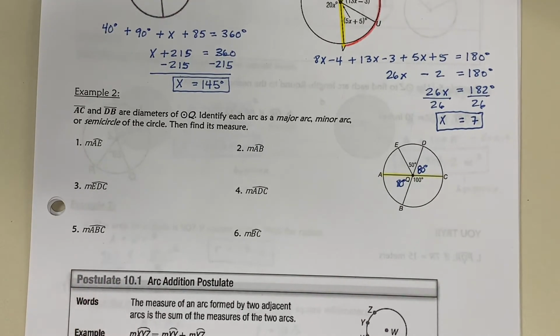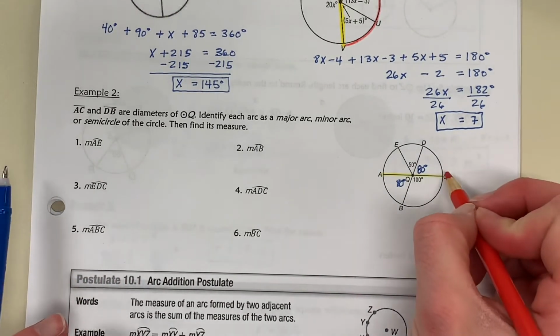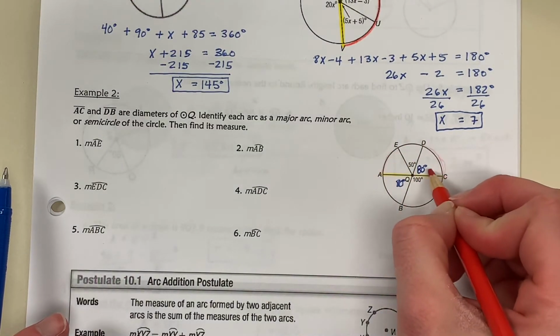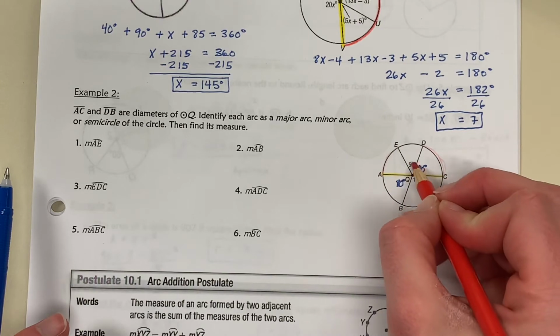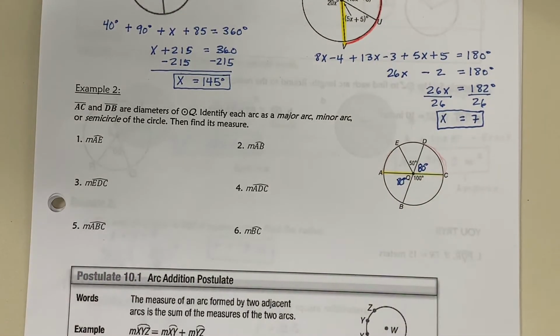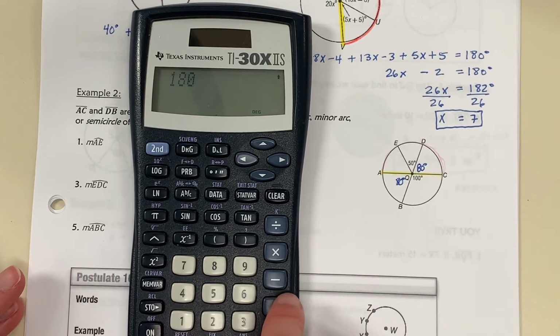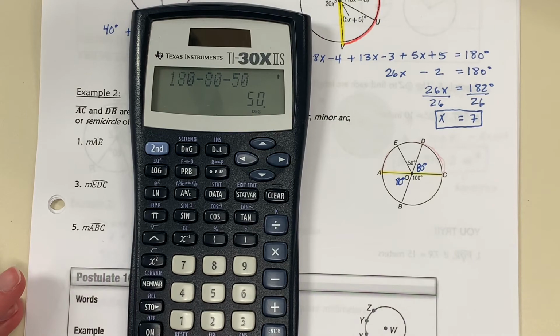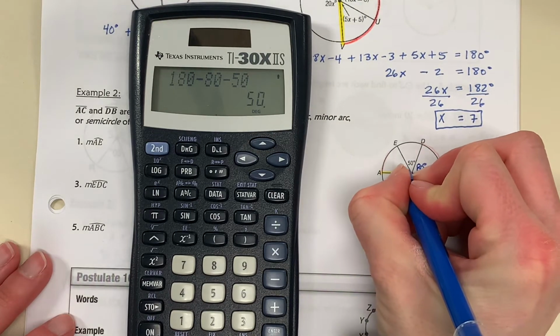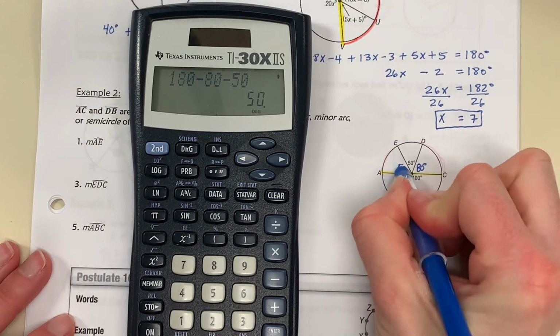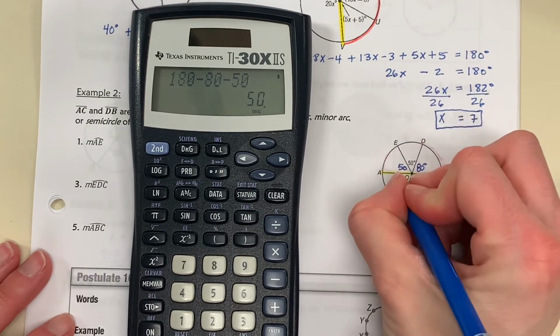Now, since AC is a diameter, that means the top half of the circle is also a semicircle. So these three angles have to add up to 180. So I'm going to take 180 minus 80 minus 50, and angle EQD has to be 50 degrees. I'm just going to write this so that it's a little clearer. This was 80.